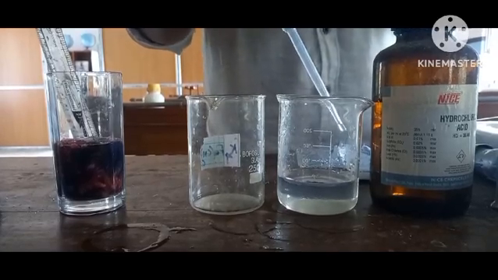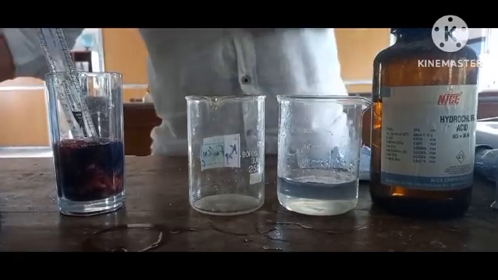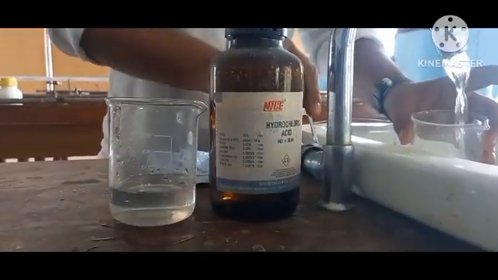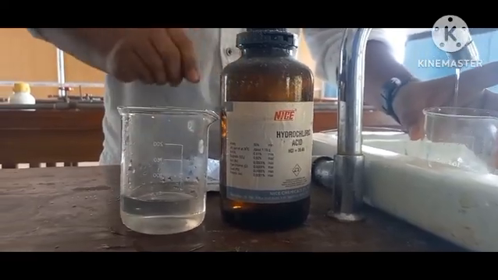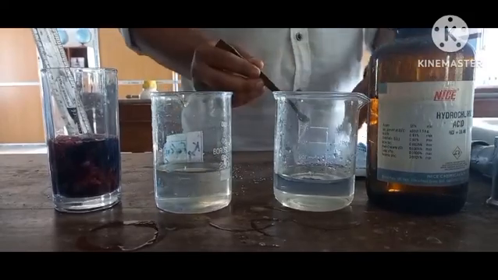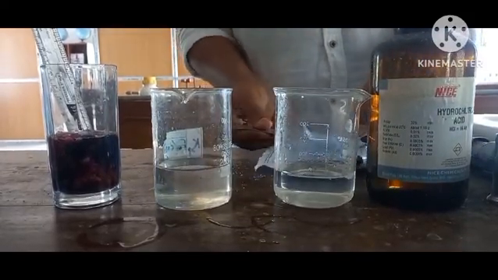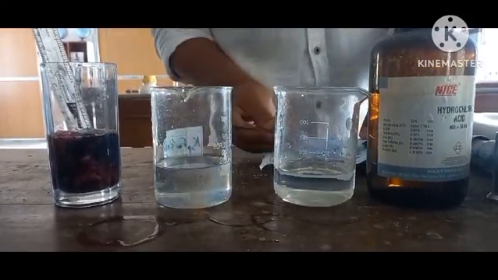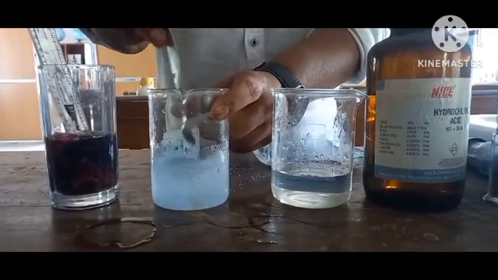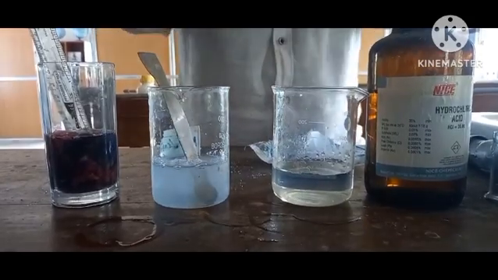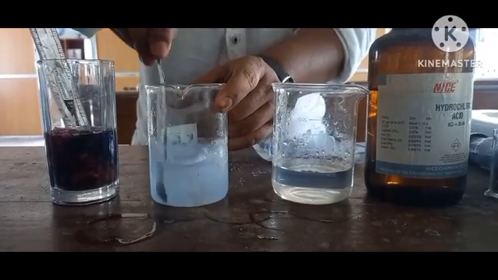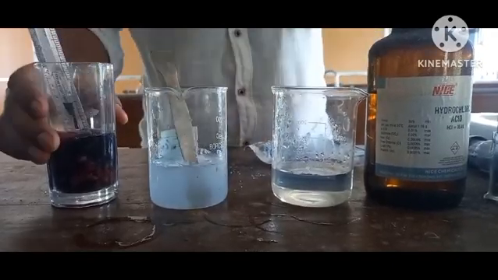Onto our next beaker, let us add some water again so that we can mix some washing powder to make it a base. We are going to take a spatula with a very thin amount. We don't need a huge amount. Our basic solution is ready over here and our diluted acid is ready. So let's see how the indicator reacts with both of them.